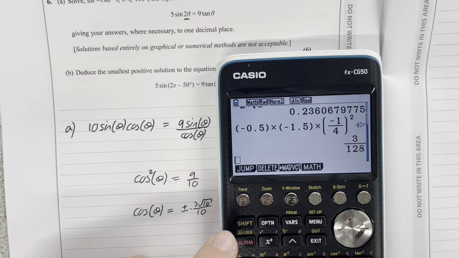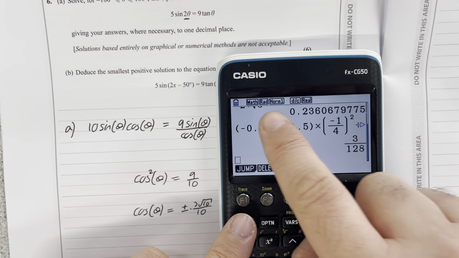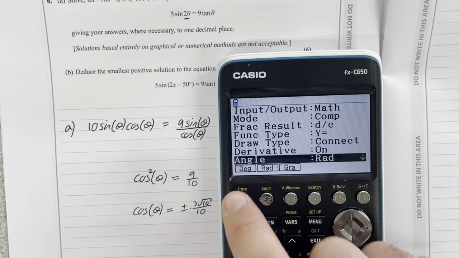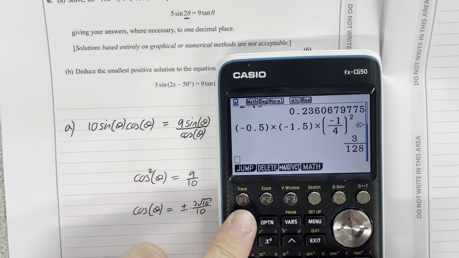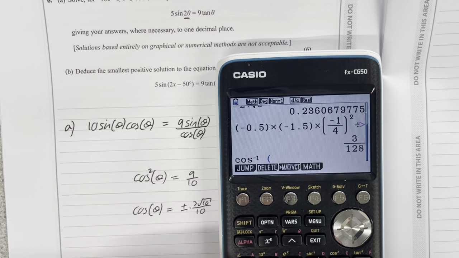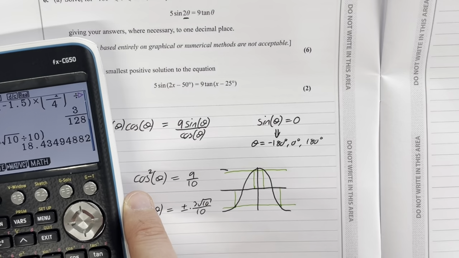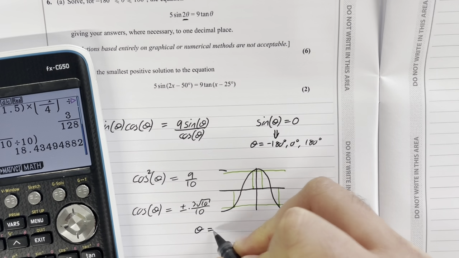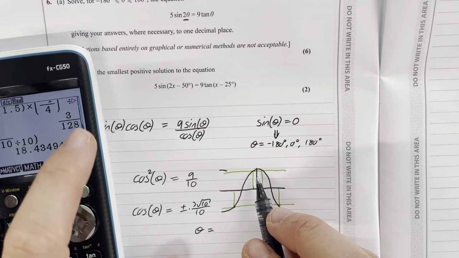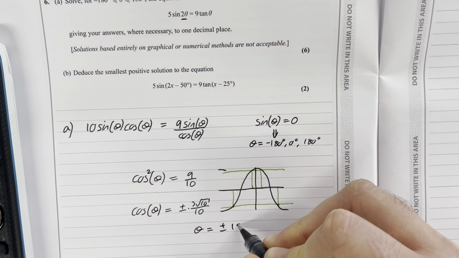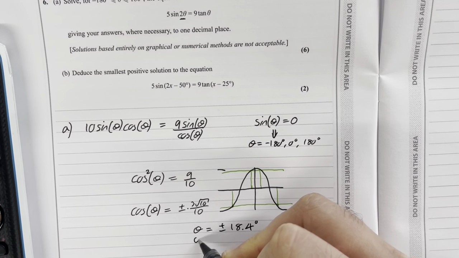Okay, so calculator. In radian mode at the moment, so we need to change into degrees, make sure we're in the right mode. Okay, inverse cosine of 3 root 10 over 10 gives us 18.43. And that'll be a negative as well because cosine is symmetrical. So plus or minus 18.4 degrees.